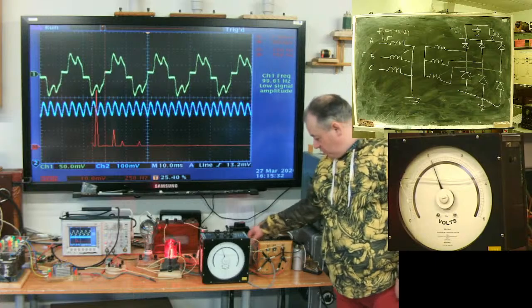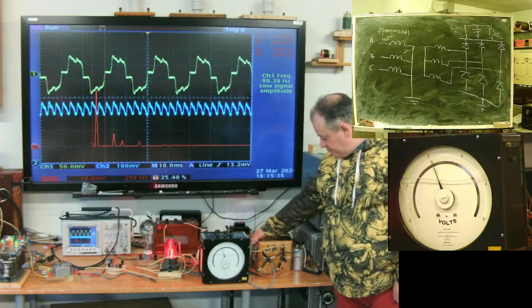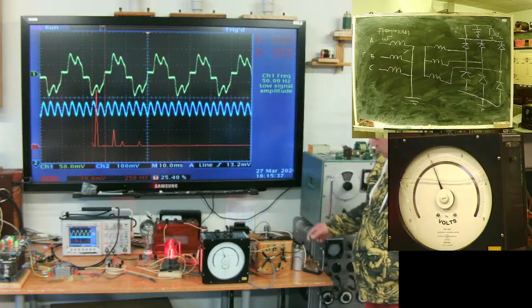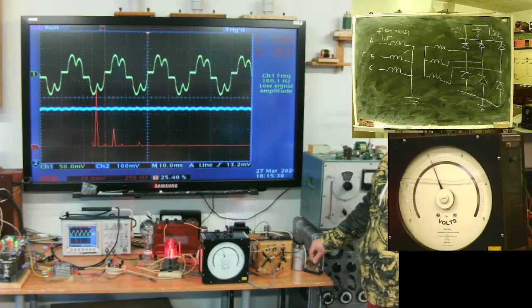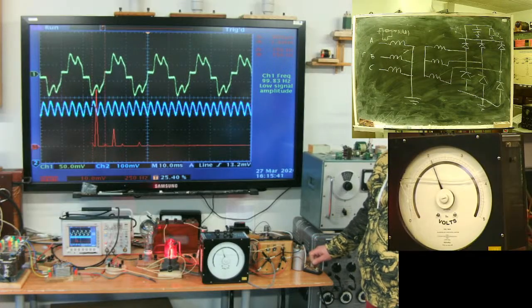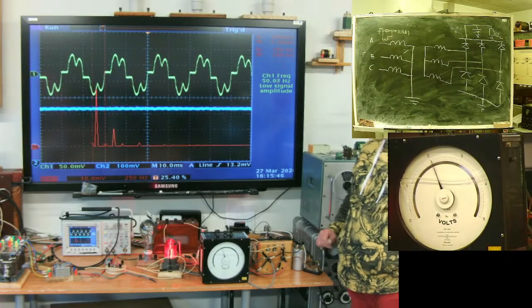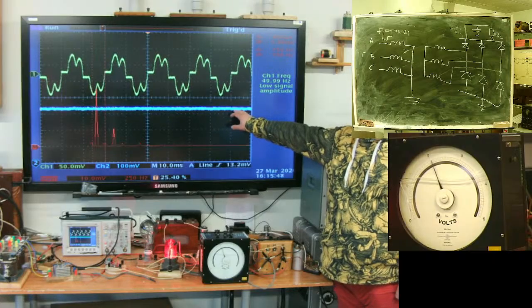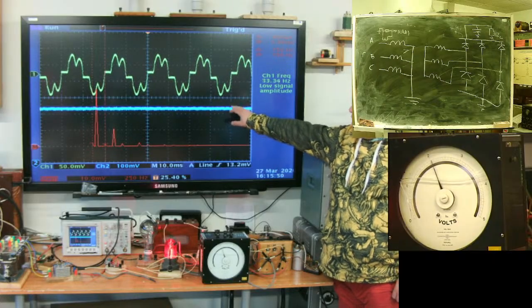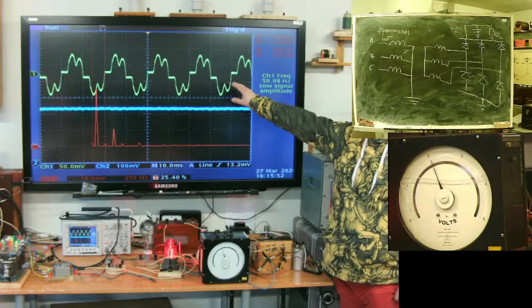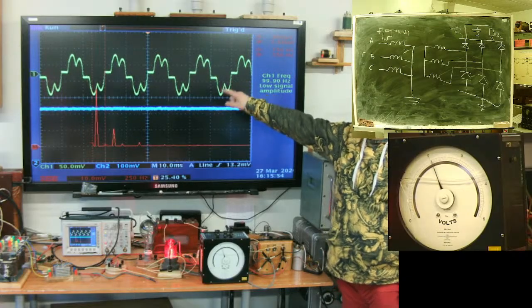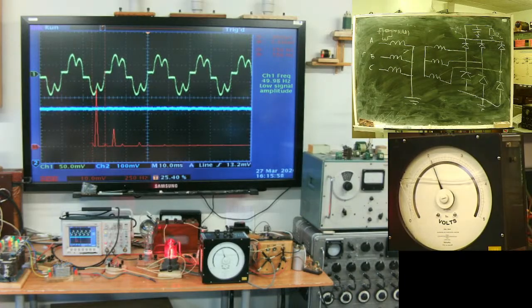Okay, where is my plug? 200. Sufficient filter. It's 33 millifarads. I have nice DC on load side, and what on primary side? Double waves. That's what we see when full bridge is supplied.